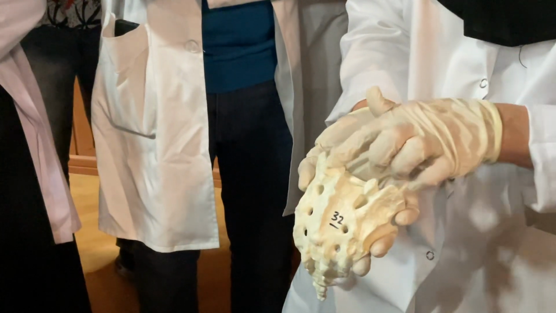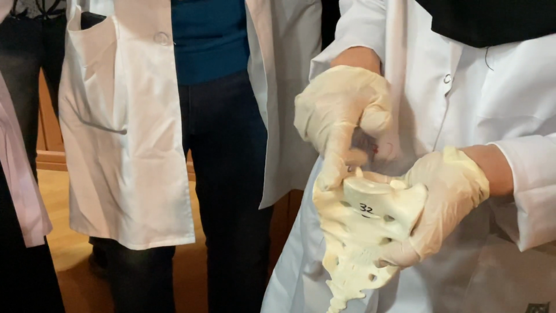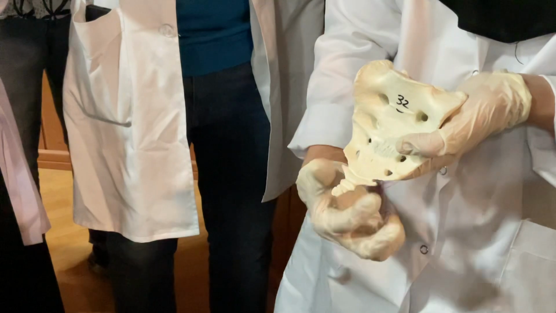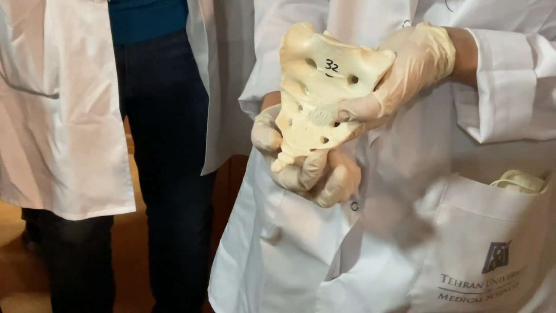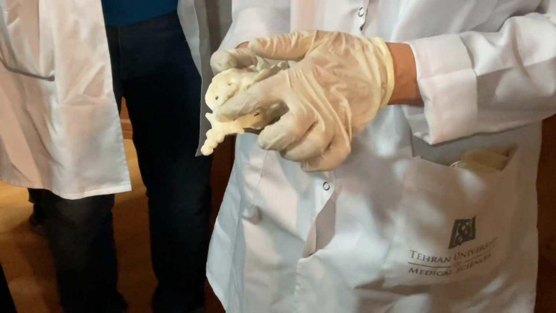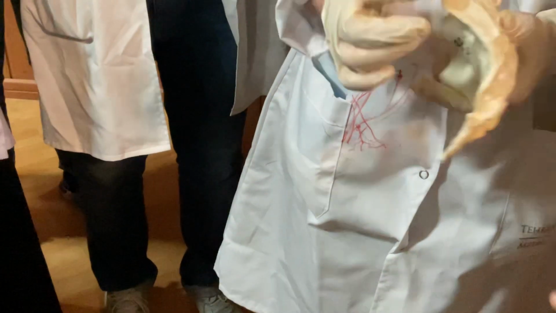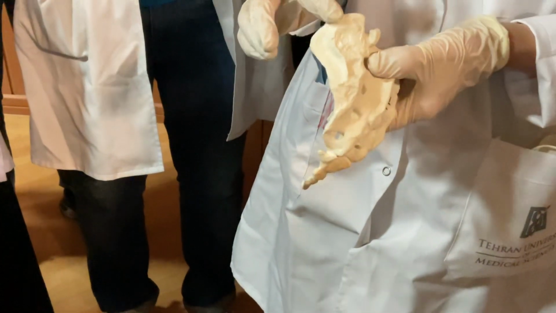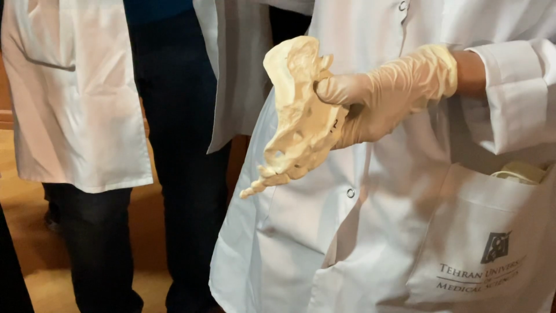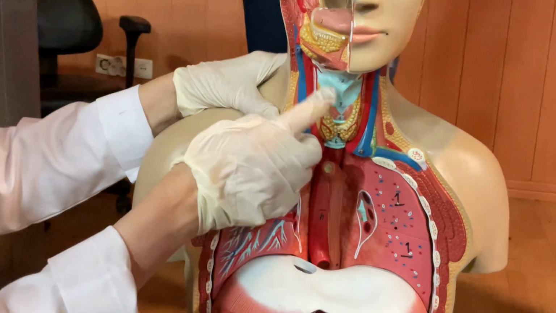Now, here is a superior articular process of the S1, and here is the promontory of the sacrum, the ala of the sacrum. The coccyx is visible. The first vertebra of the coccyx is large, but the others are going to get smaller. And here is the sacrococcygeal joint. Here is the auricular surface. This auricular surface of the sacrum is going to articulate with the hip bone. And here you are going to find the thyroid cartilage, the cricothyroid muscle.